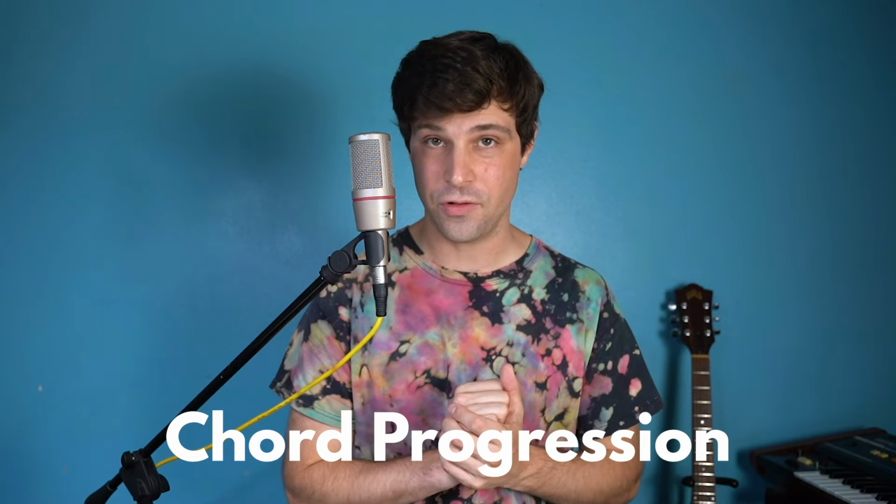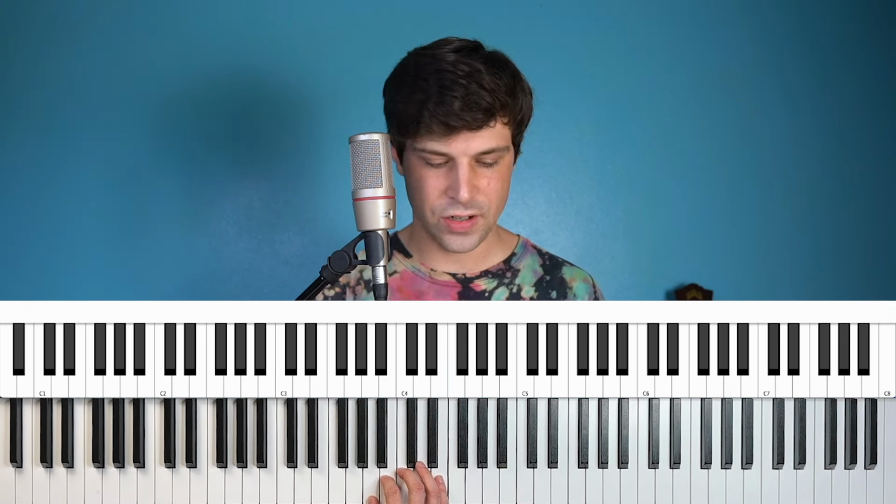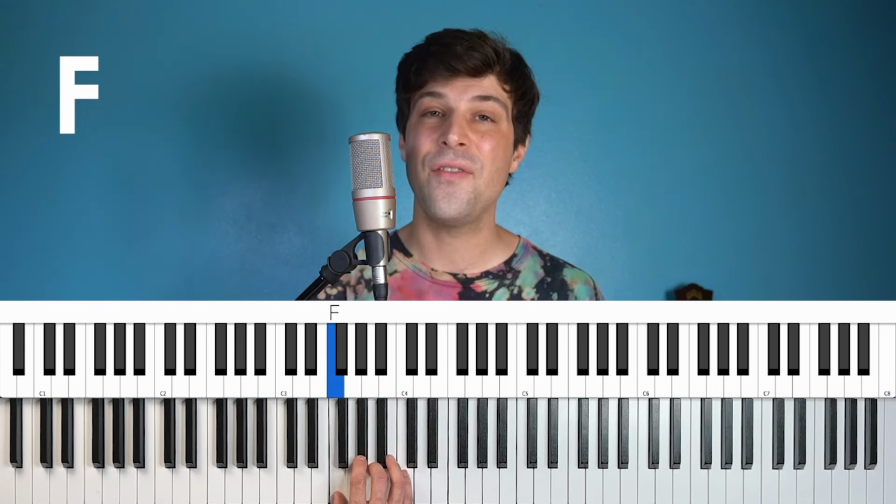A lot of music is made from chord progressions, a sequence of chords. So let's take a few more chords and put them in order. If you can play that A minor chord, you can play these other chords because they're all the exact same shape. The next chord is F major. So we're gonna find this F down here with our thumb, same shape, F, A, C. That's a major chord. Sounds kind of happy. If it was minor, it would sound like that, but it's not.